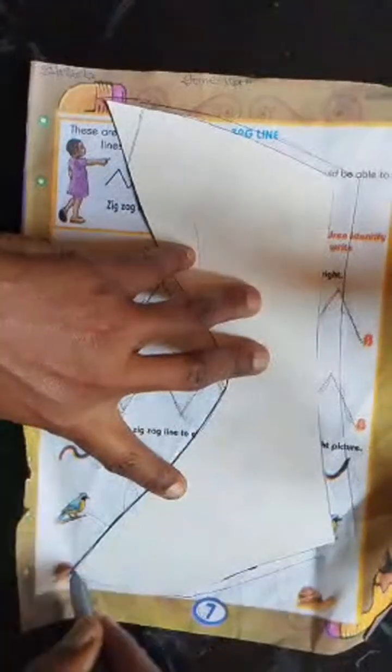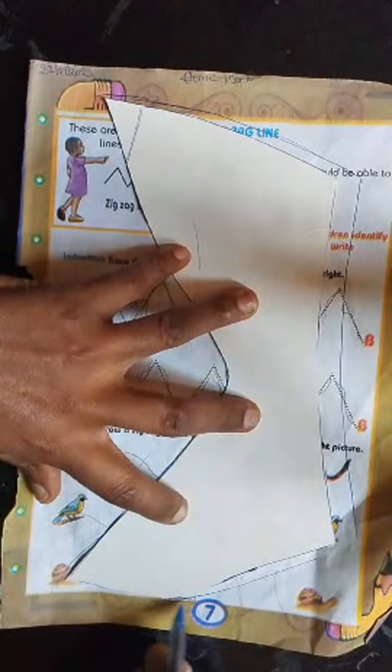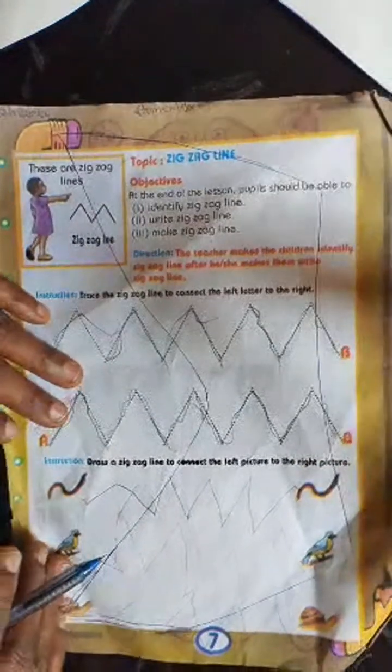Then this two comes down more. You have this one coming down a bit more. Now, like I said, I'm not sure you can see what I'm drawing here.